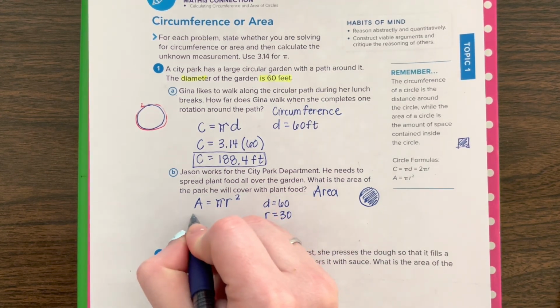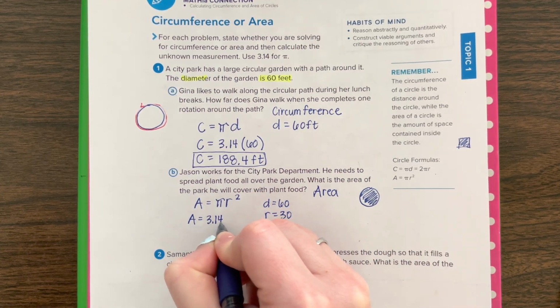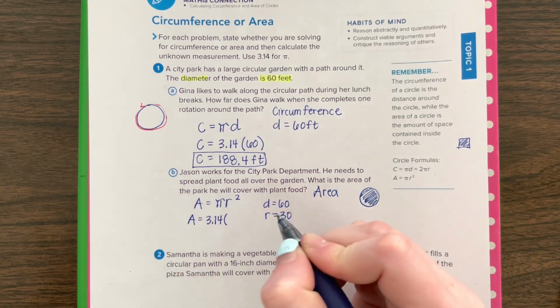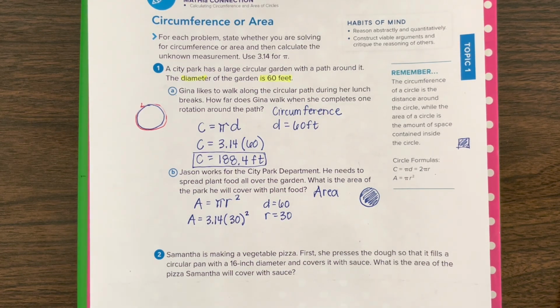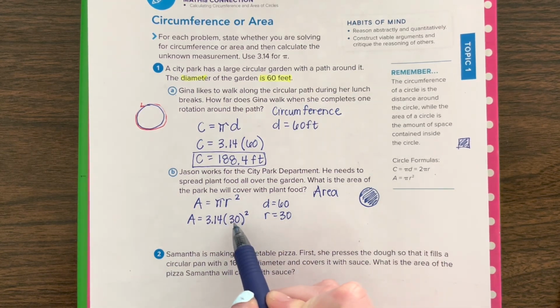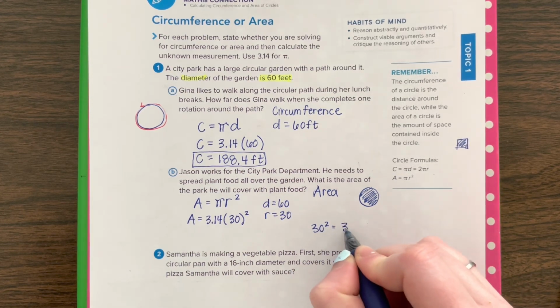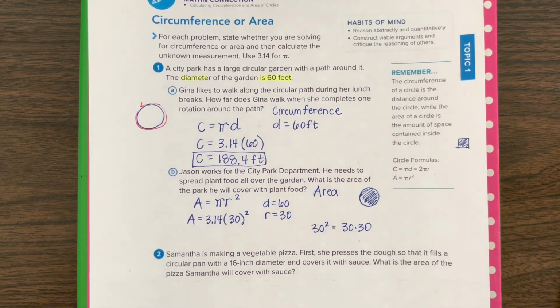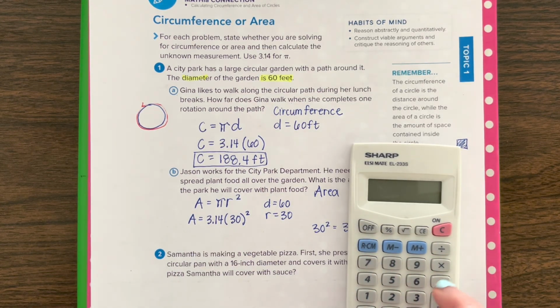Now we just plug it in. So our area is equal to pi, which is 3.14, just the approximation, and then times the radius, which is 30 squared. Following our order of operations, exponents come before we multiply. So 30 squared, that is the same as if we do 30 times 30. Remember, exponents are repeated multiplication. So if we take our calculator, 30 times 30, and we would get 900.